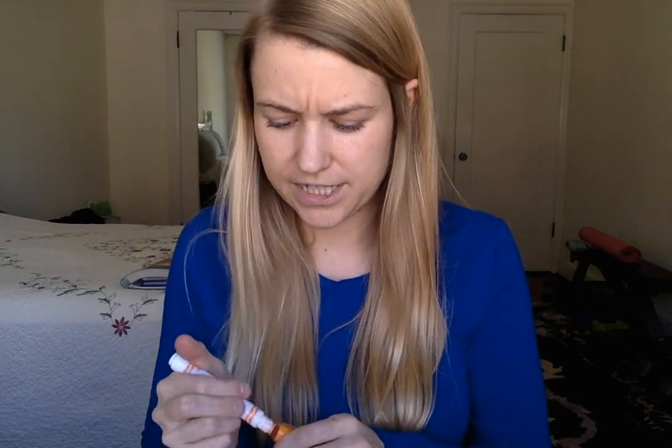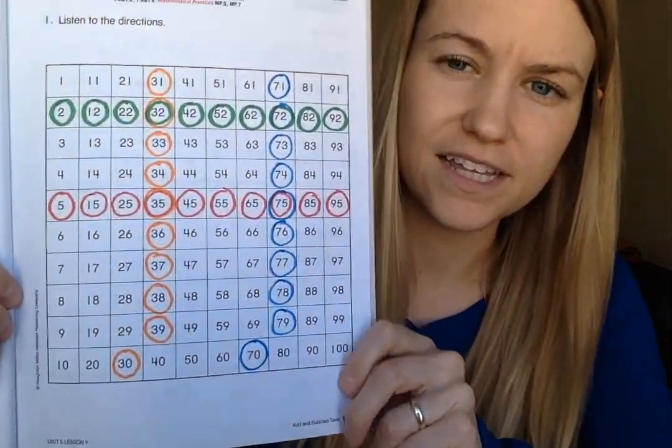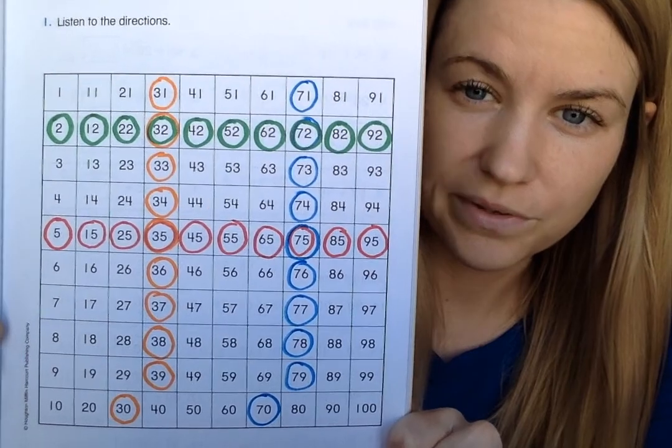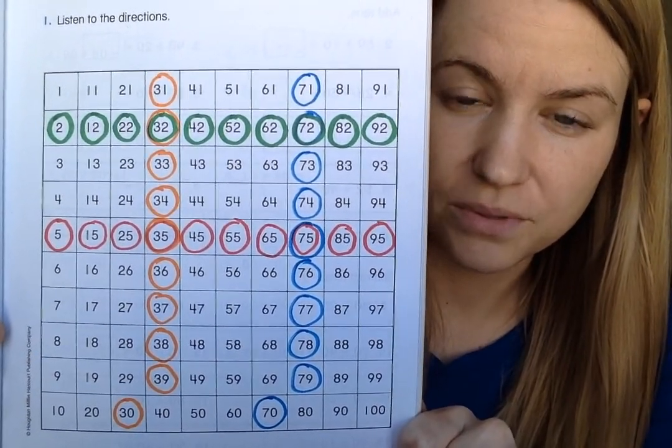There's a 3 in the tens place and a 1 in the ones place. 32, ooh, I'm circling one that I've already done. 33, 34, 35, 36, 37, 38, 39. Do I circle 40? No, there's no 3 in the tens place in 40. That changes to a 4 in the tens place. So hopefully your chart looks something like this. Cool. You can pause right here and check your work.